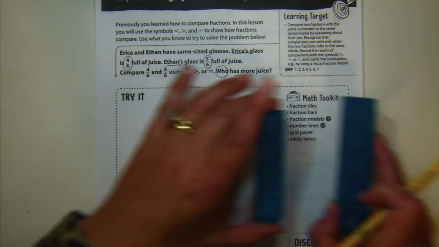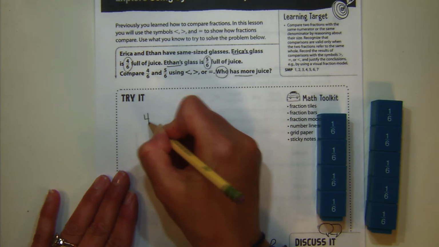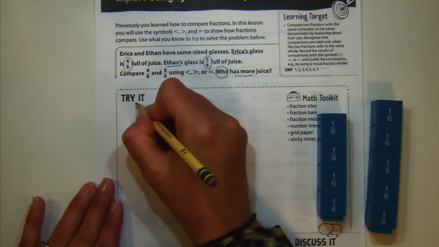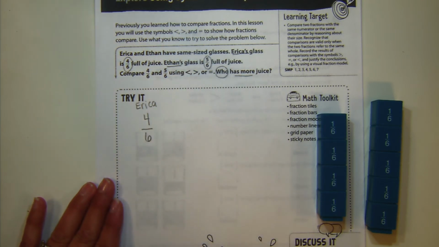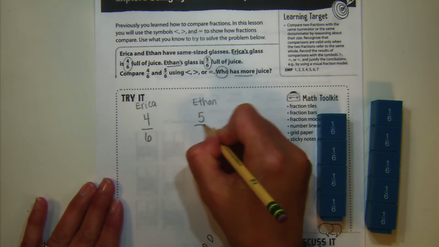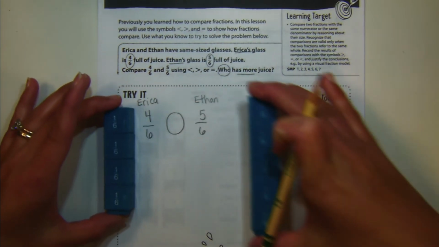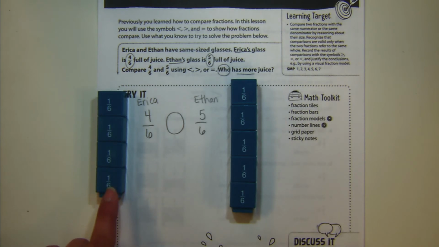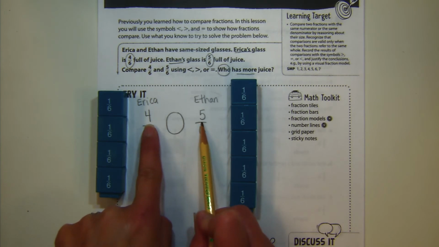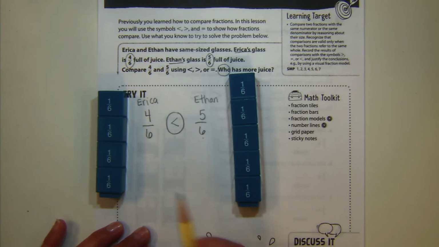We're going to write this using the symbols. We're going to write it first. So we're going to write 4/6. And I'm going to write the name Erica above it just so that we know that that's who we're talking about. And then for Ethan, we're going to write 5/6. And then we're going to put the symbol in the middle. So Erica and Ethan. Erica has 4/6, Ethan has 5/6. They're both sixths, so the top number is what we look at, the numerator. Erica has less than Ethan.